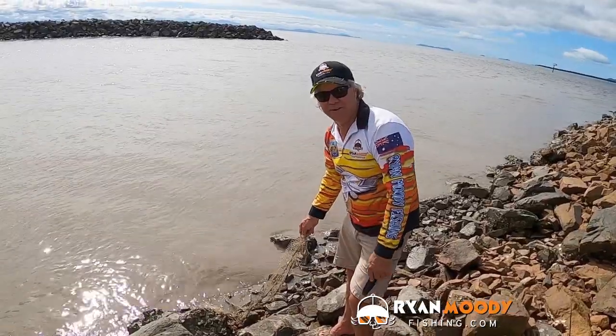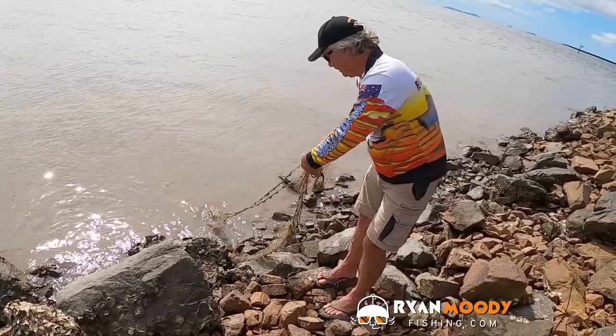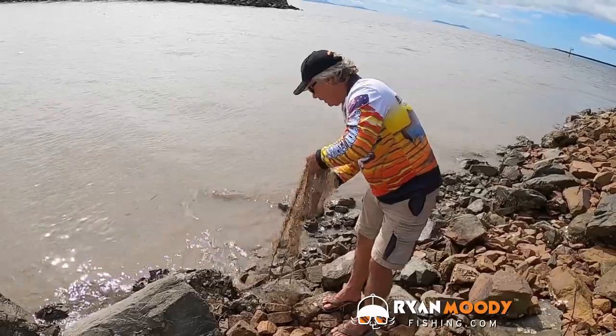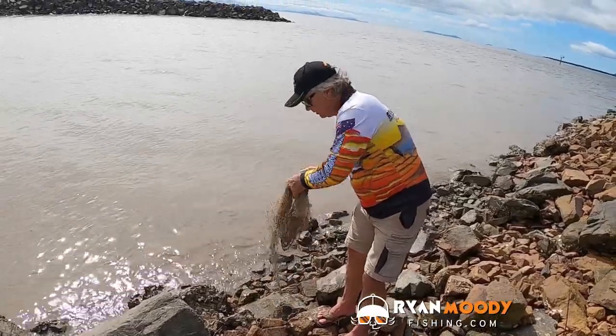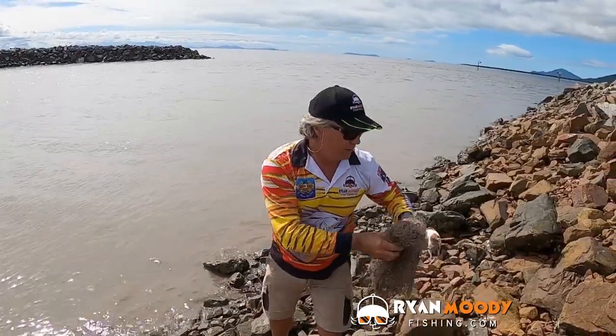Talking about throwing cast net over the rocks, look at my lure just pulled up. Someone's already attempted it here. Luckily I'm able to get it in, and we'll take it away with us and dump it properly instead of remaining in the environment killing all sorts of baby fish.